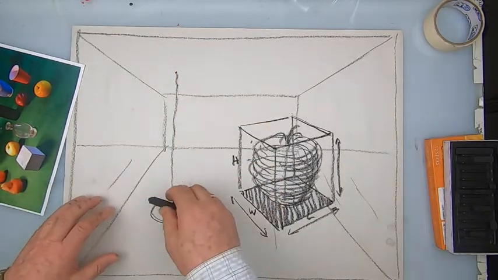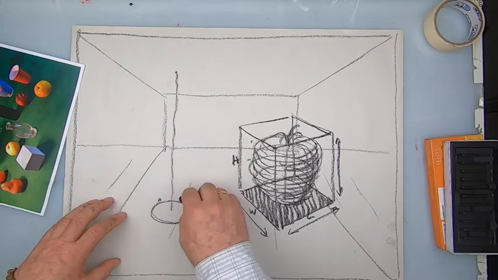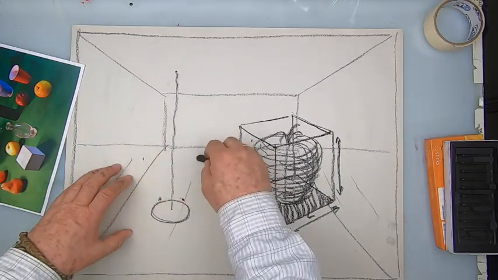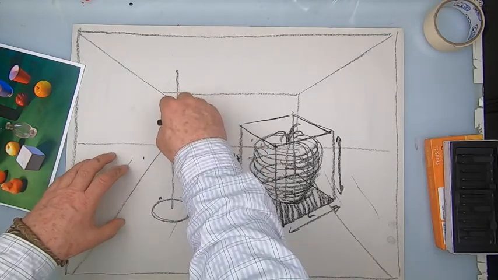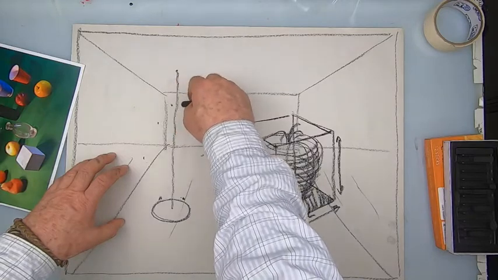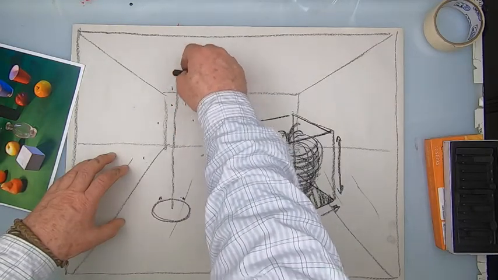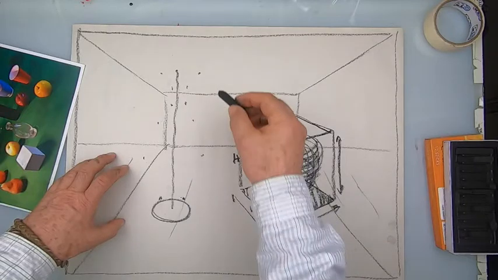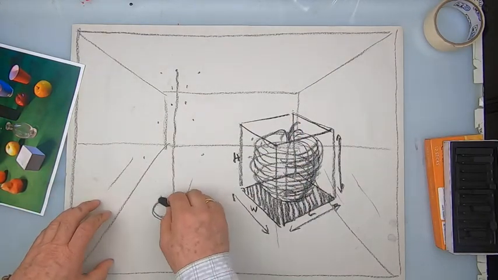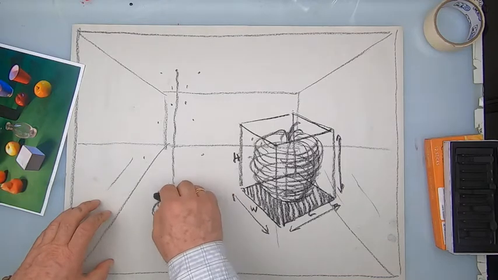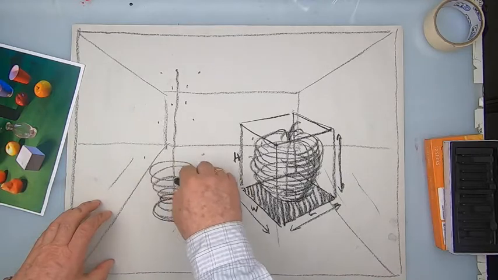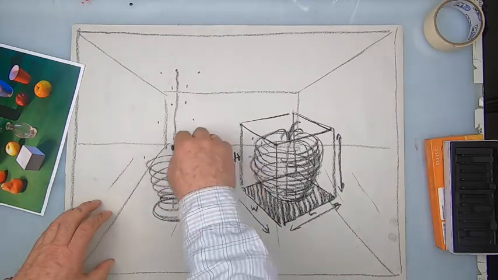Okay, I'm going to tick in the points at which the form changes as I go around it. Okay, and so there we go. And so now I'm going to narrow it down, and I'm going for the next set of points.